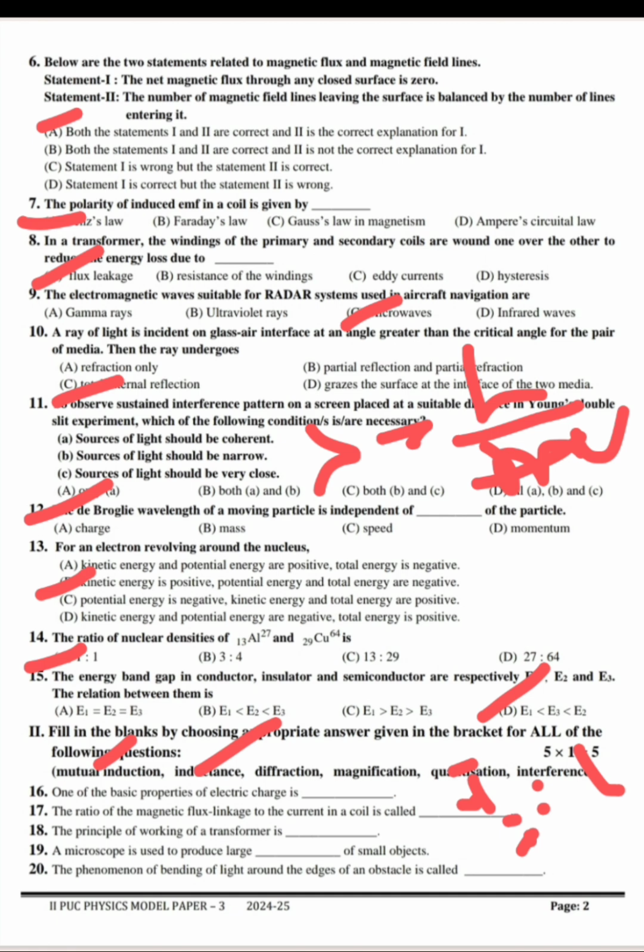A microscope is used to produce large magnification of a small object. The image is a magnified image. That's why we are using a microscope, to produce a large magnified image of the object. So magnification. The phenomenon of bending of light around the edges of an obstacle is called diffraction.